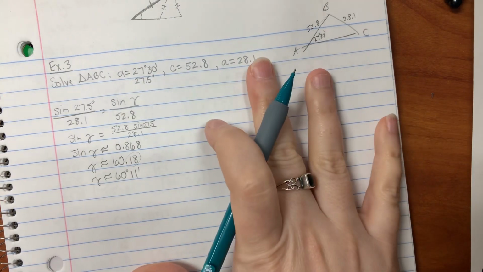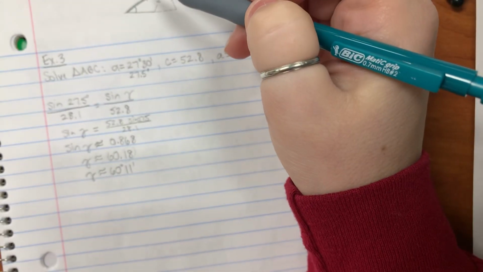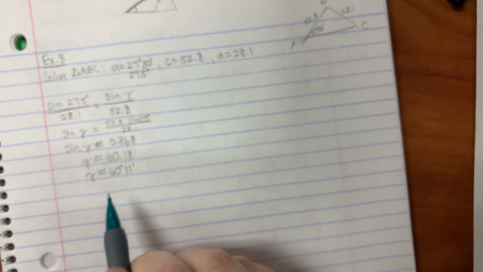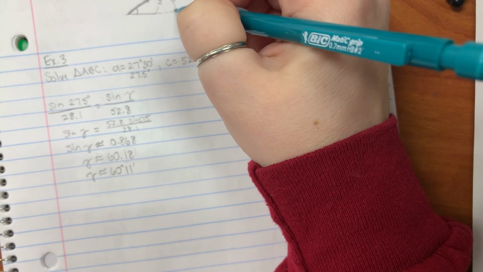Okay, so now the issue is I have to find the other possibility. So what I just found was, let's see, if this one's 60, I just found this one, this possibility.